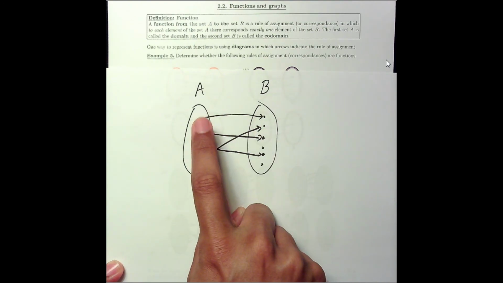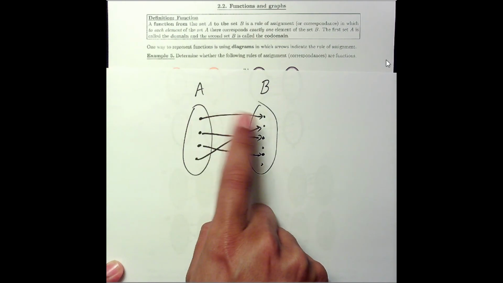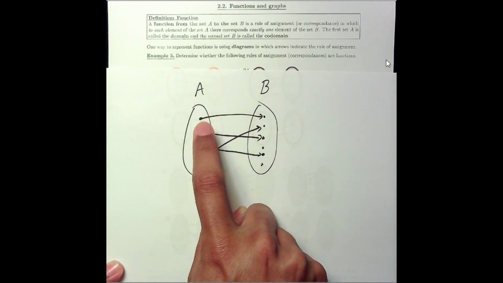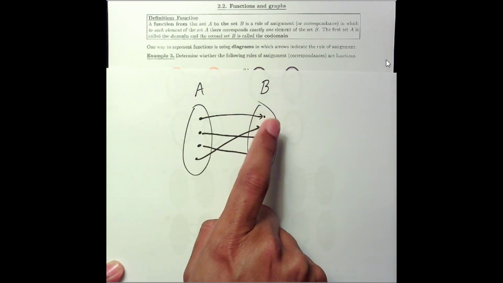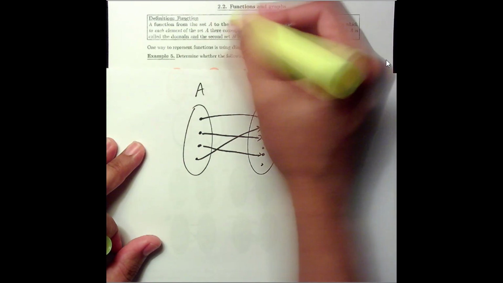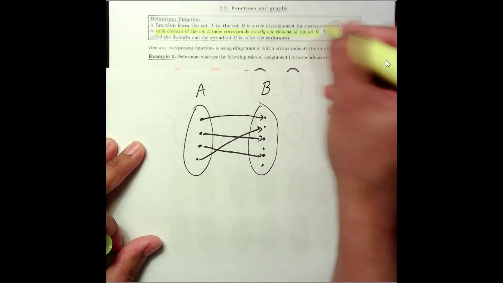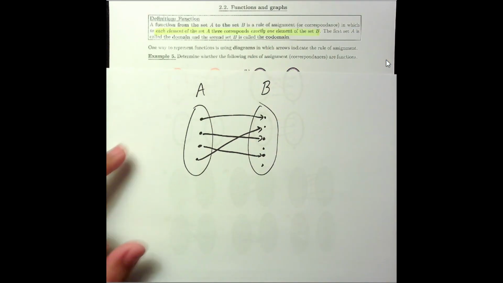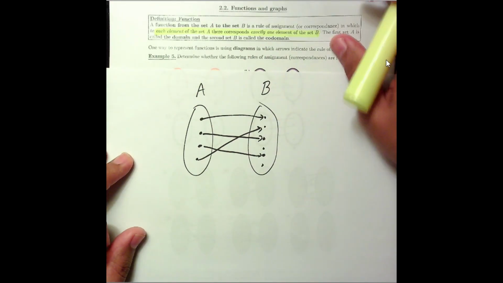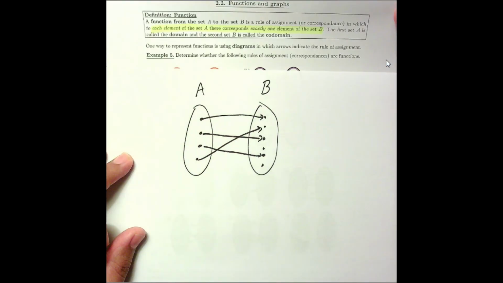But the condition is that you can only associate one element in B. So for each element in A, you have to associate an element in B and no more than one element in B. So one and only one. So for each element in A, there exists one and only one element in B associated to that.